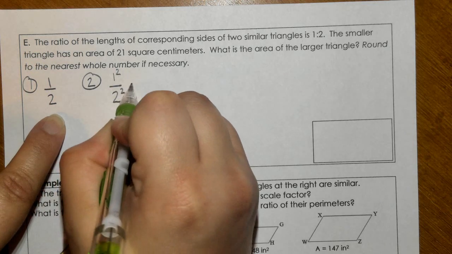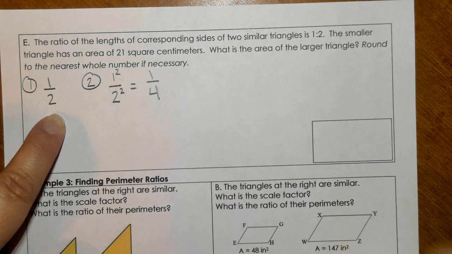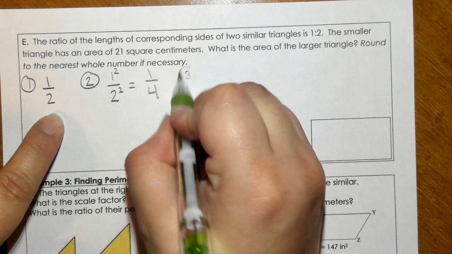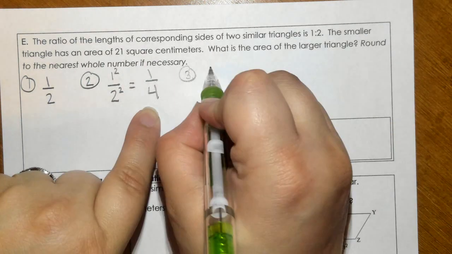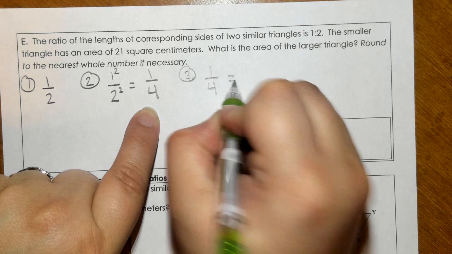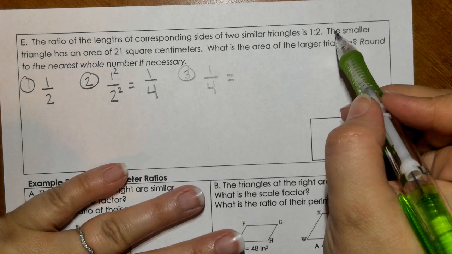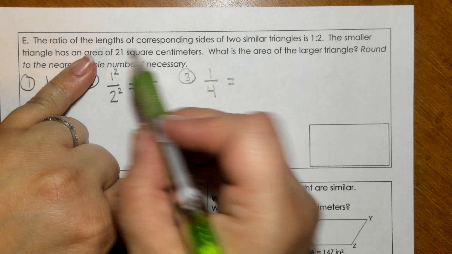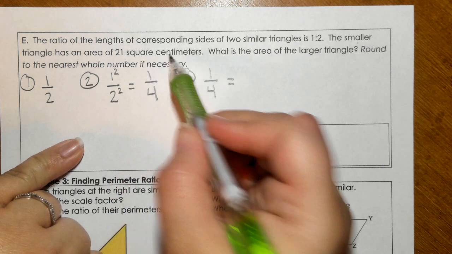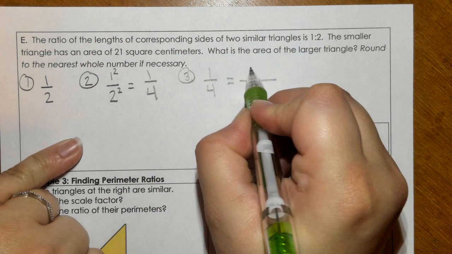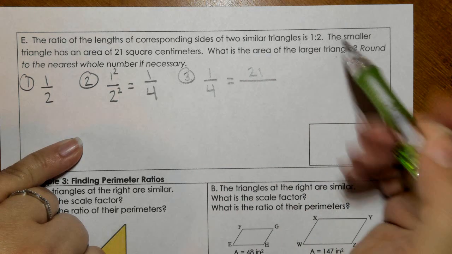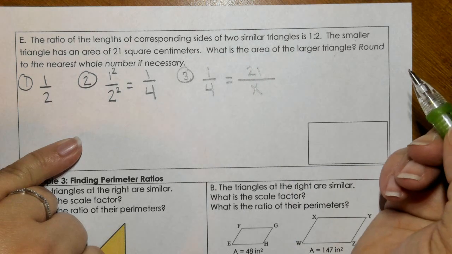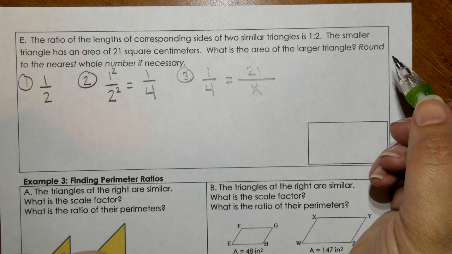So 1 squared to 2 squared. So 1/4. Step 3 says, well, take that area ratio and let's set it equal to the area. So it says the smaller triangle has an area of 21 square centimeters. So that's the smaller triangle. What is the area of the large triangle? That's your question. So that's x. Round to the nearest whole number if necessary.